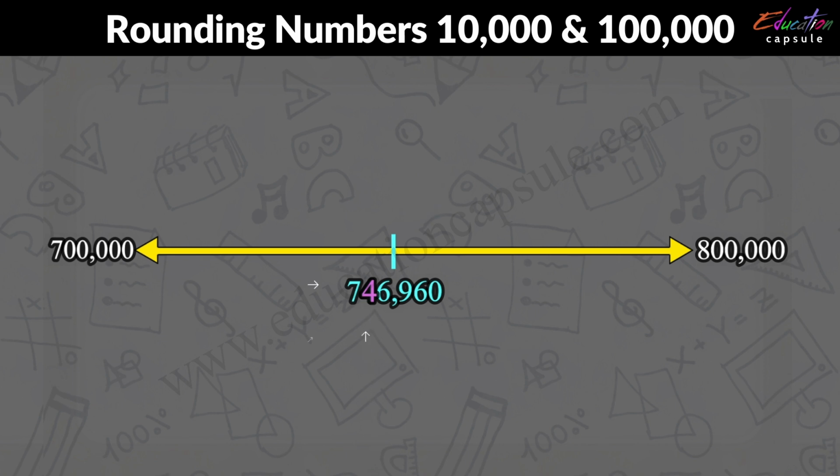So in 746,960, the digit at the 10,000s place is 4. We will round it down. So 746,960 rounded to the nearest 100,000 is 700,000.